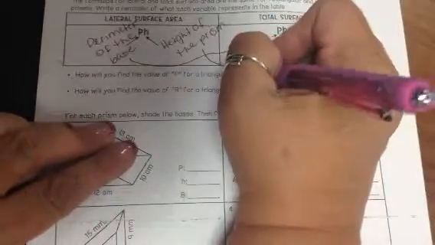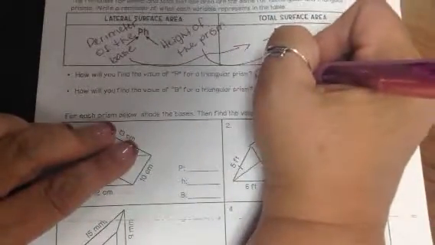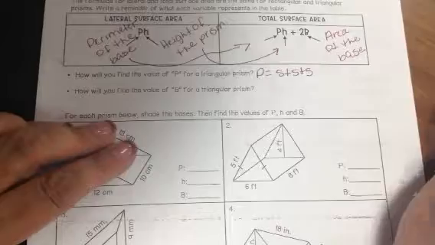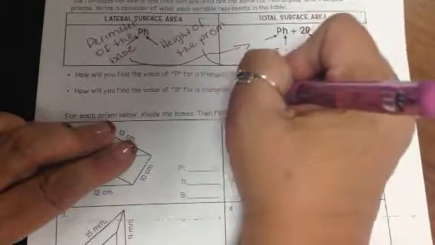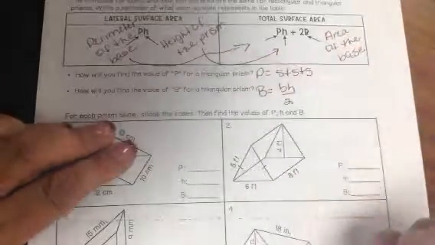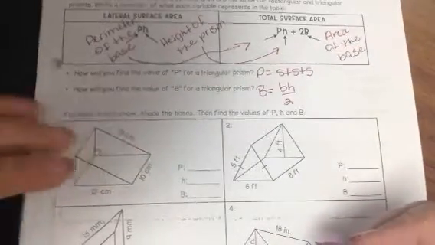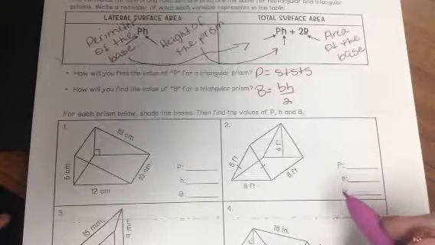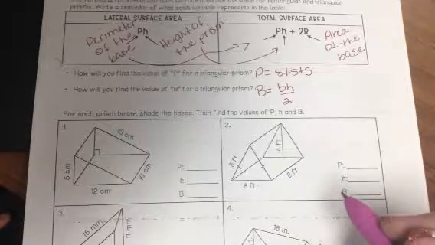We've done it. Let's talk about how to find big P. Big P is going to equal side plus side plus side of your base. And since it is a triangle, there are only three sides. Big B is going to be BH over 2. Be very, very careful. Do not use the H of your prism. Make sure you're using the H of the base.